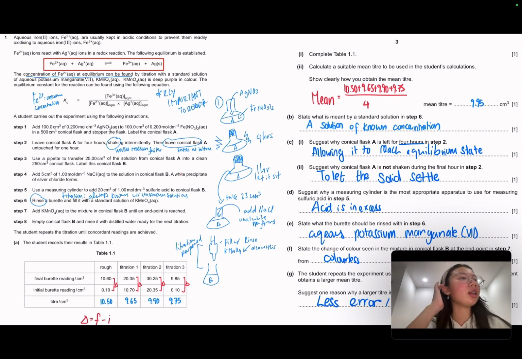So you add them all together, divided by 4, and you have 9.95. That would be your mean. Question B. They're now asking for what the standard solution is. It is a solution of a known concentration. Alright, okay. C(i). Suggest why conical flask A is left for 4 hours.